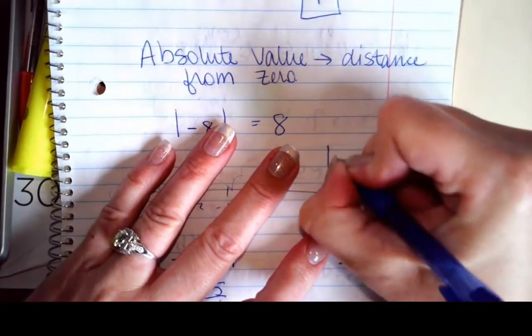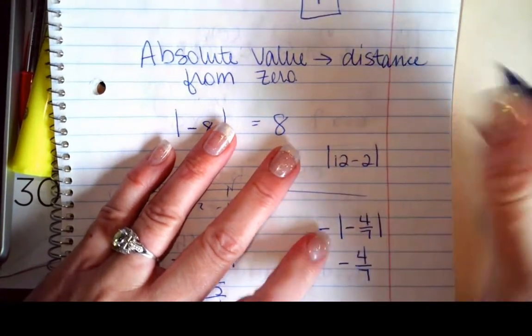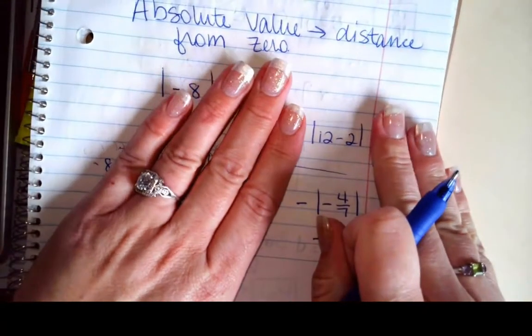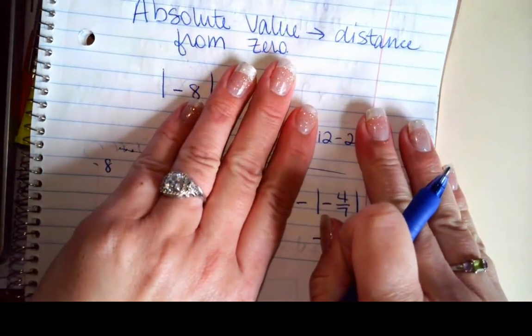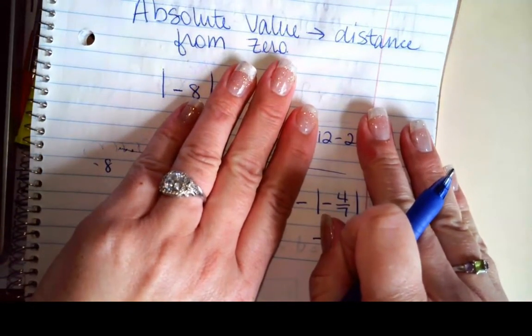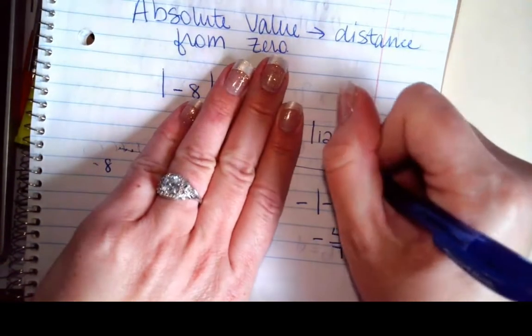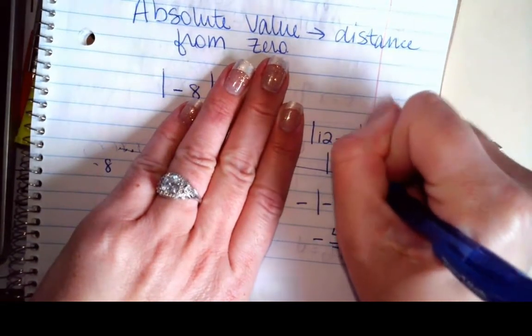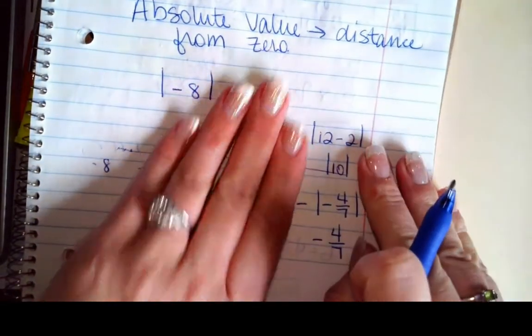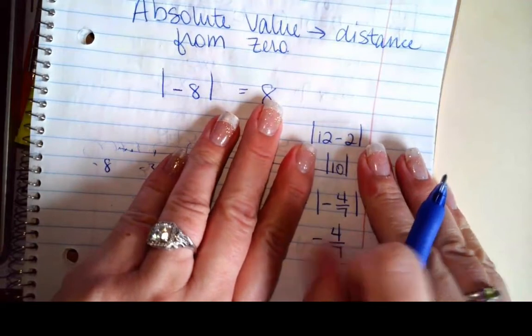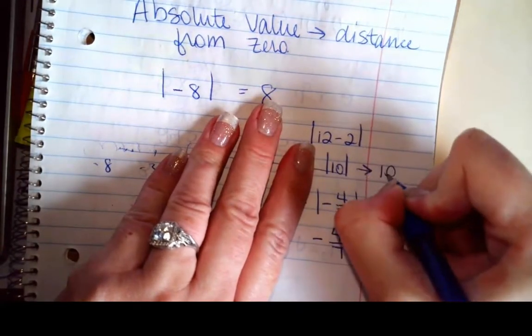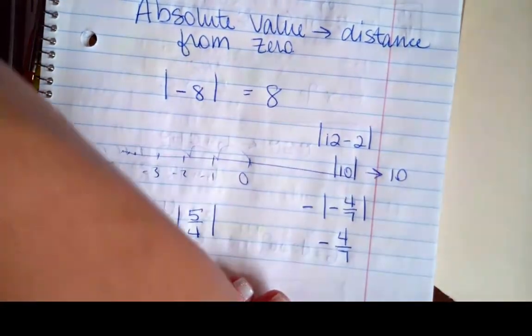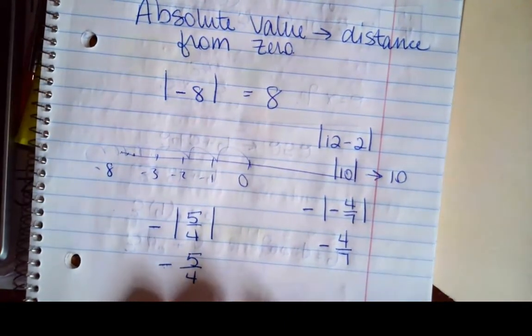I've got the absolute value of 12 minus 2. Work on the inside first. Can I do that? Yes, I can. It is just subtraction. What is 12 minus 2? It is 10. Now I've got the absolute value of 10. How far away is 10 from 0? It is 10 units away. Whatever's on the inside, you're going to make it positive.